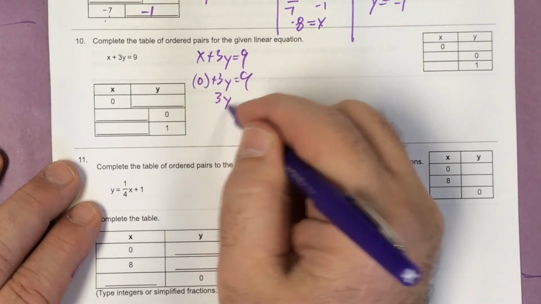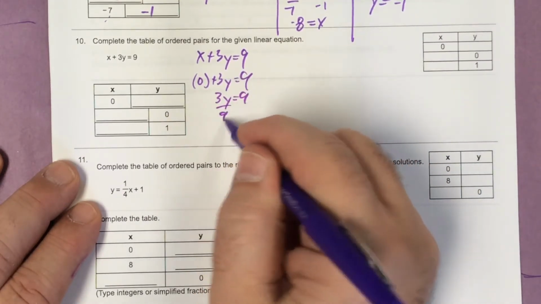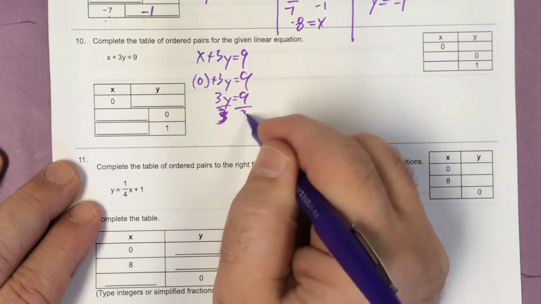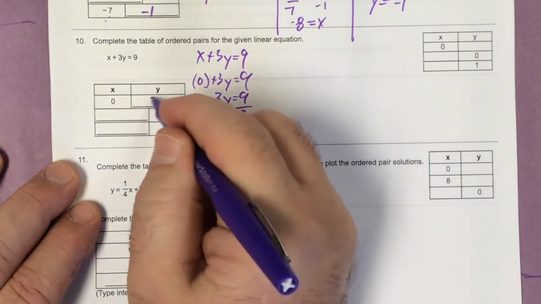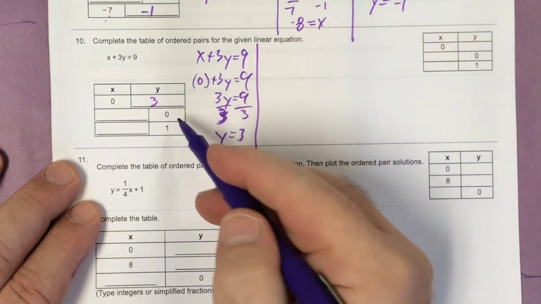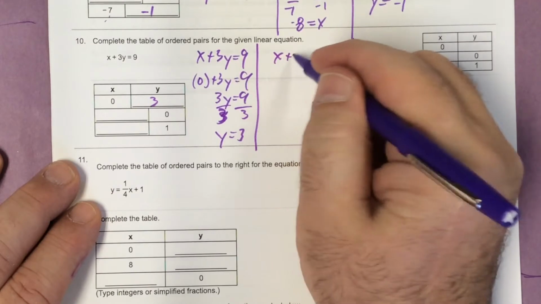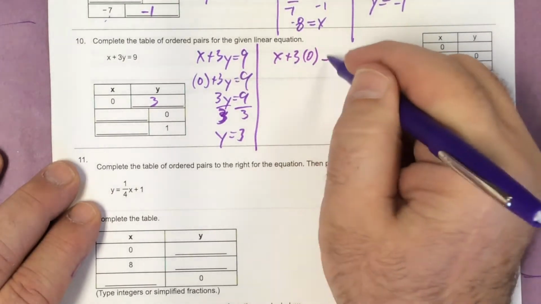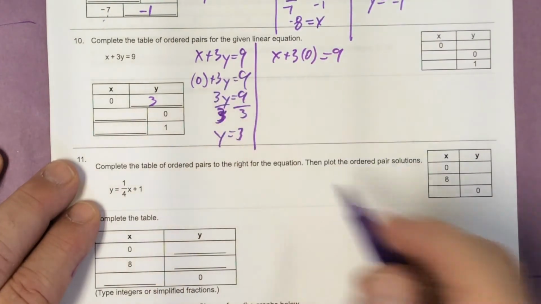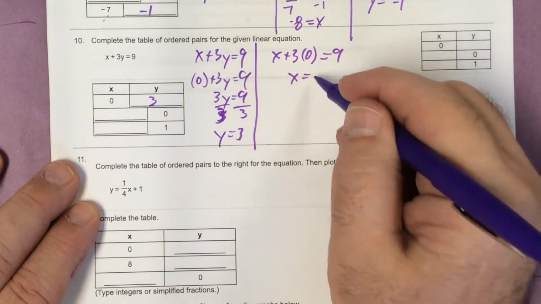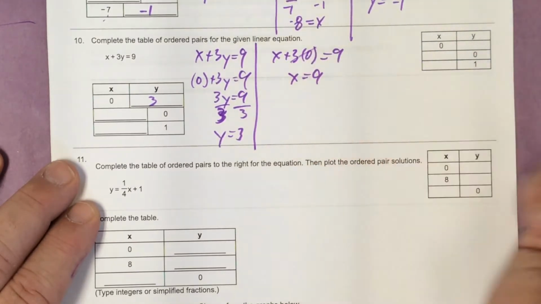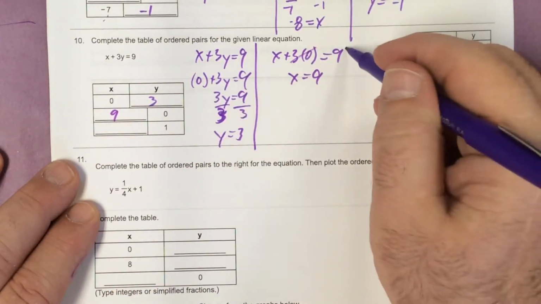That'll give me 3y equals 9. And if I divide both sides by 3, y will equal 3. If I have y equals 0, this is going to give me x plus 3 times 0 is equal to 9, because I'm replacing y with 0. And that'll give me x equals 9, because 3 times 0 is 0. So now I'm going to have 9 for x.